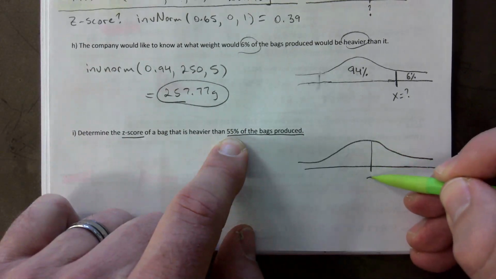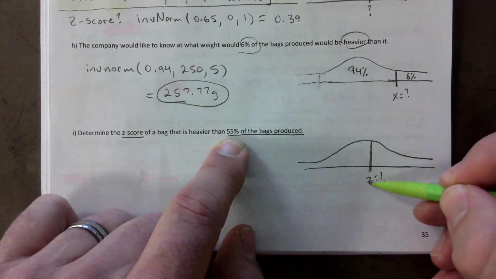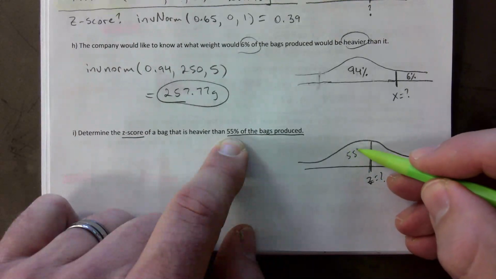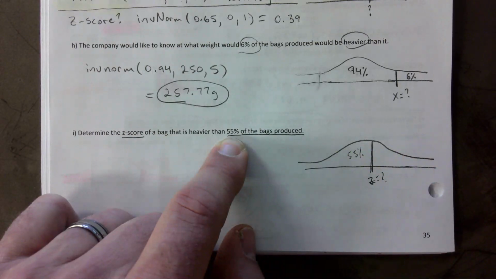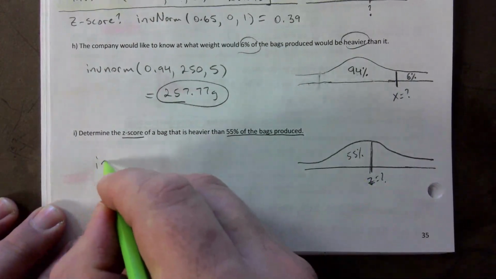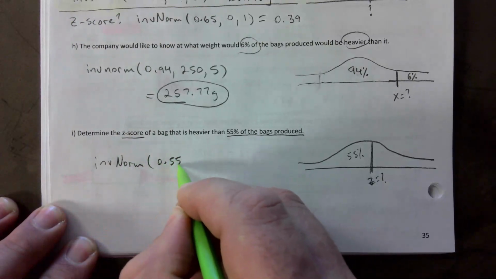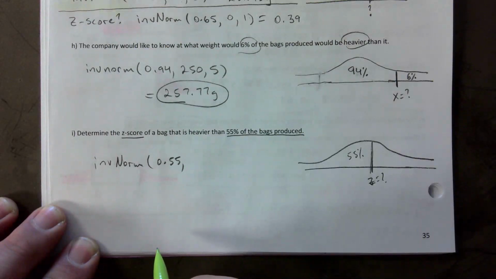You want the z-score, and this bag with that z-score is heavier than 55% of the bags produced. Does that make sense? So it is to the left, right? Inverse norm, 0.55. You want the z-score, right?